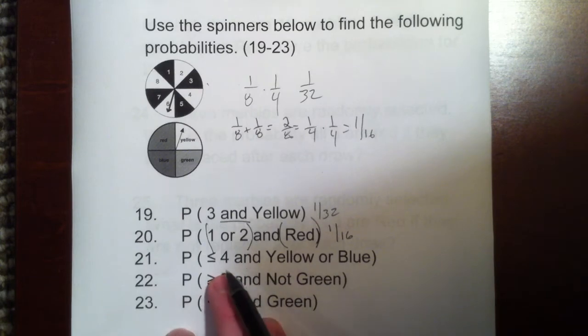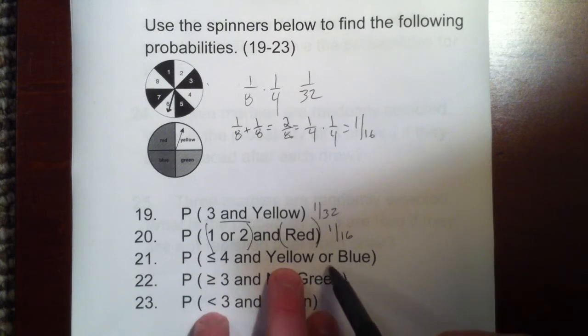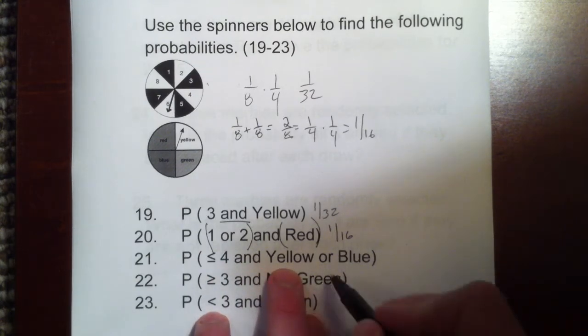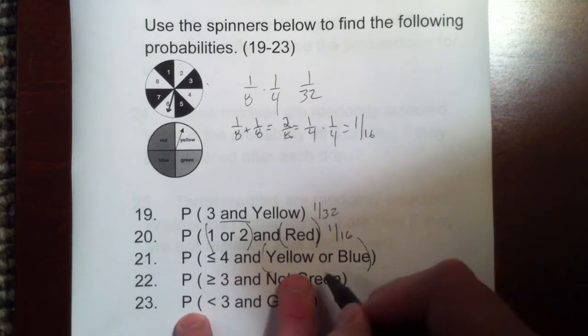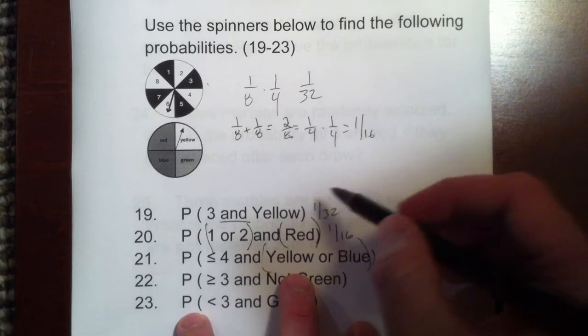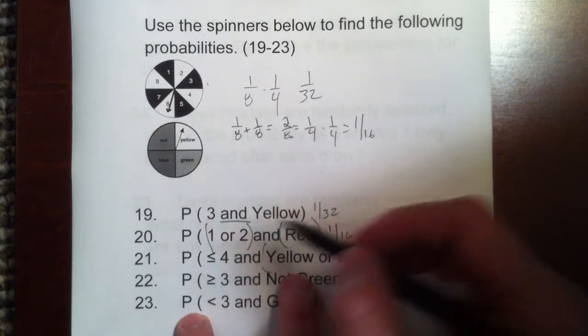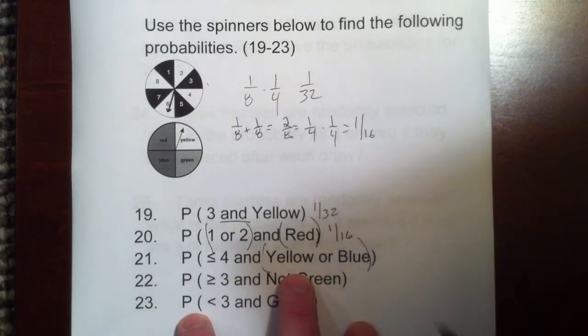Now the probability of less than or equal to 4 and yellow or blue. All right, so this is a little bit more complicated. Yellow or blue. Let's go ahead and do this one first. Yellow or blue, that's going to be 1/4 plus 1/4, which is 1/2.